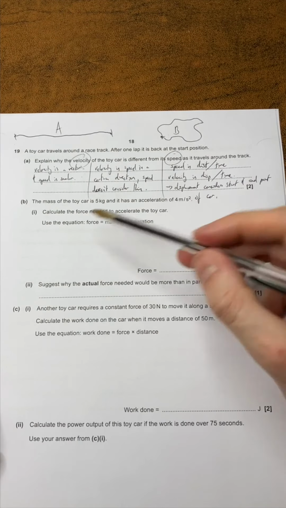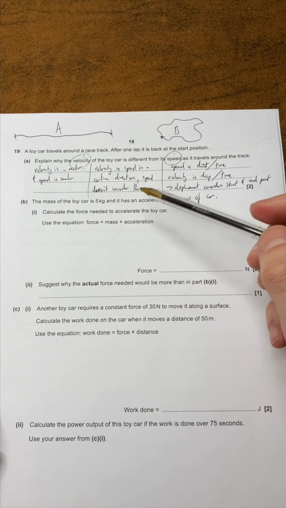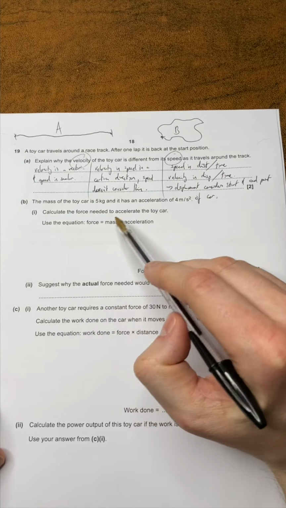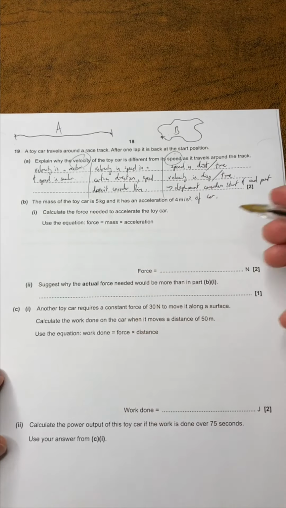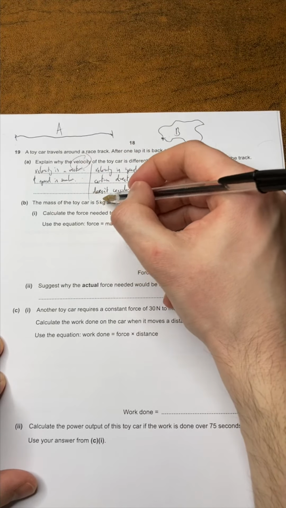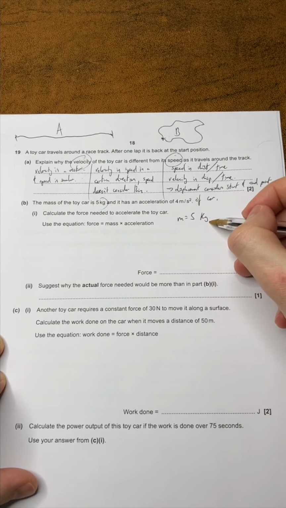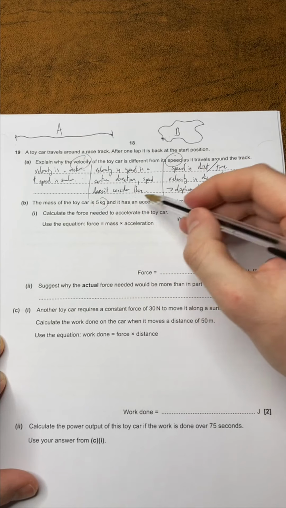Question 19b, part 1. The mass of the toy car is 5 kilograms and it has an acceleration of 4 meters per second squared. Calculate the force needed to accelerate the toy car. We've got our equation here. So let's have a look at our ingredients. 5 kilograms, that's our mass. That's a standard unit, don't need to convert anything.